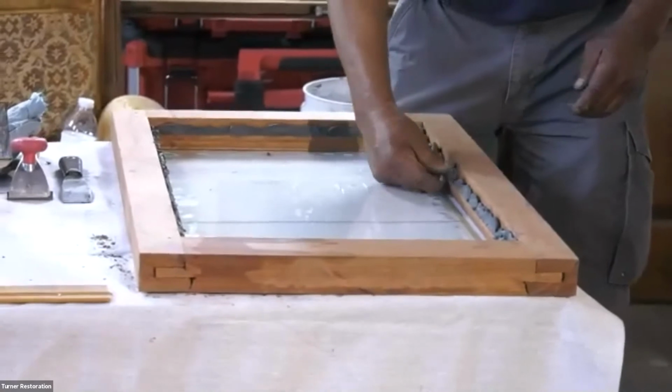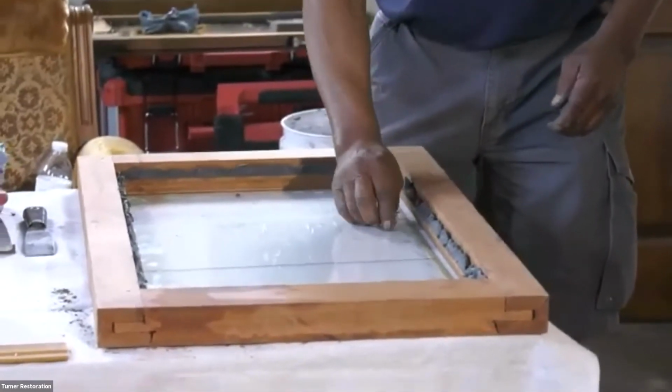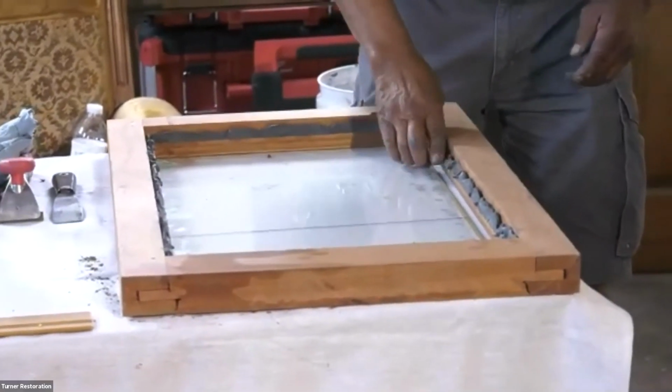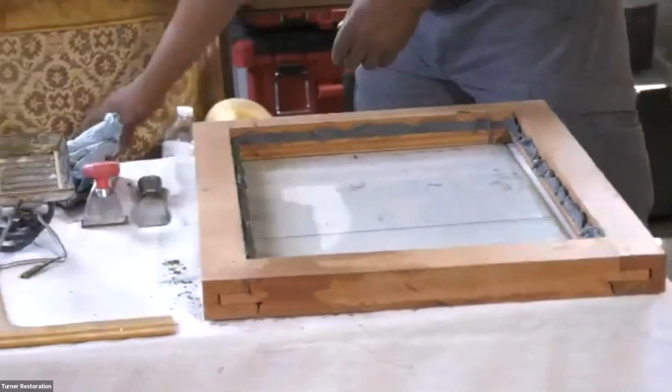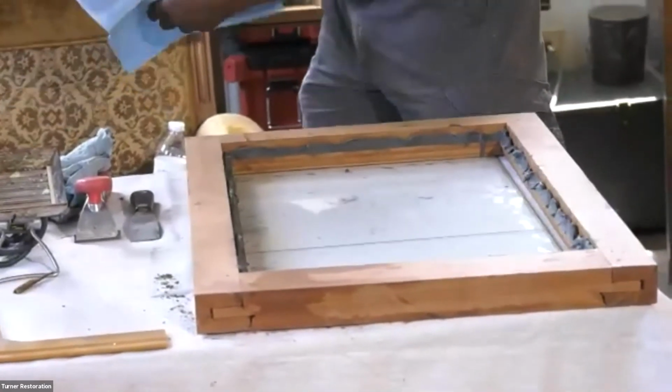Now it looks like I'm putting an awful lot of glazing on the bed of the glass. I do want it to cover, and I do want it to ooze out, and I'll show you that in a second.